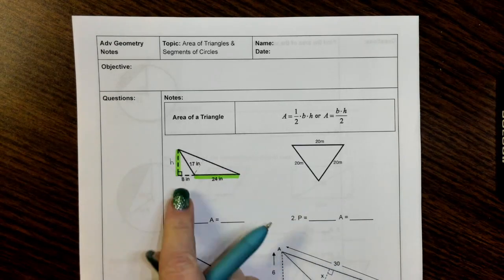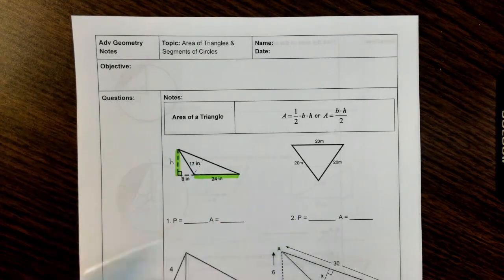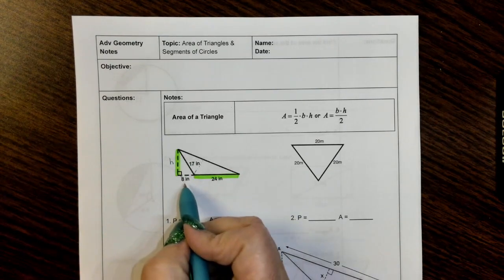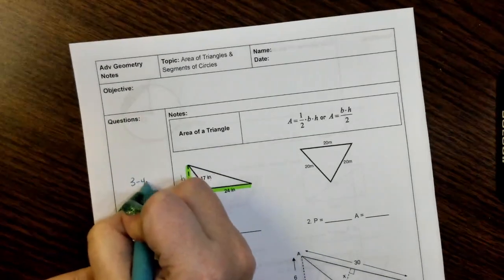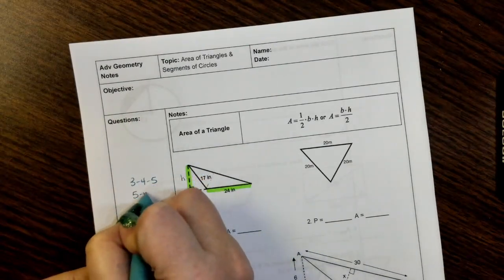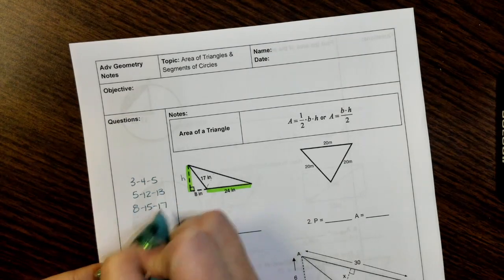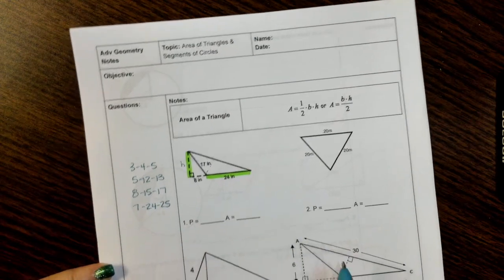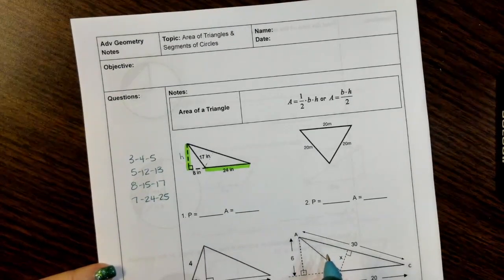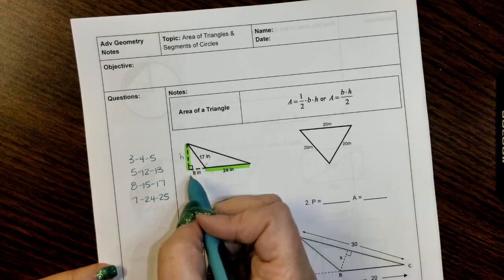If you know your Pythagorean triples, this little dotted triangle out here is a right triangle. If you know your Pythagorean triples, which I still highly recommend that you do: 3, 4, 5; 5, 12, 13; 8, 15, 17; and 7, 24, 25. Still recommend that you memorize those. They're very helpful now that we're not testing actual Pythagorean theorem anymore.